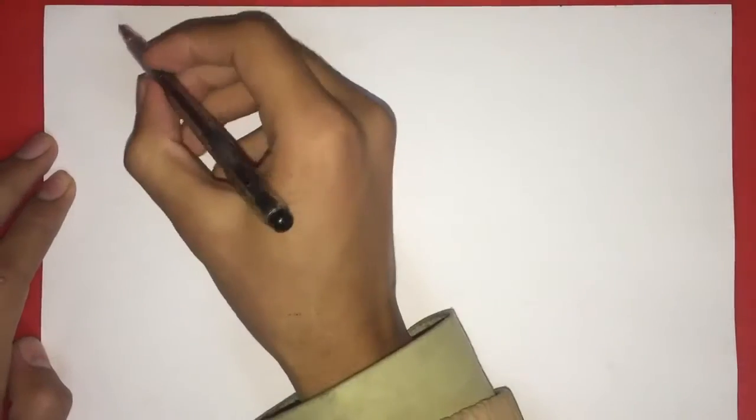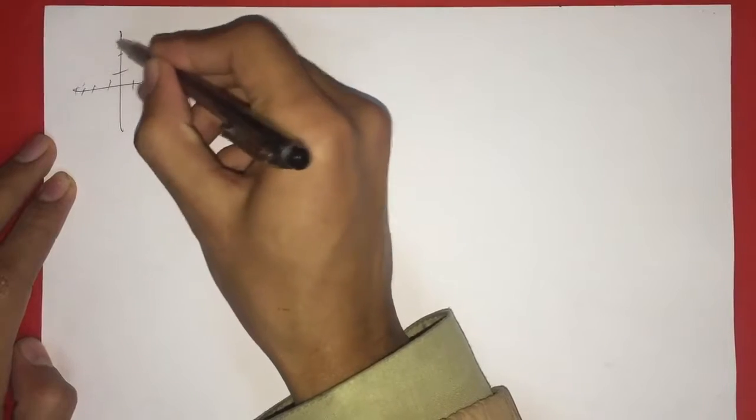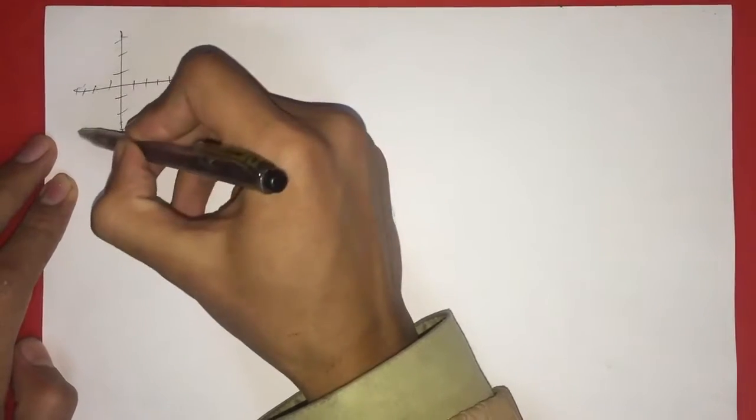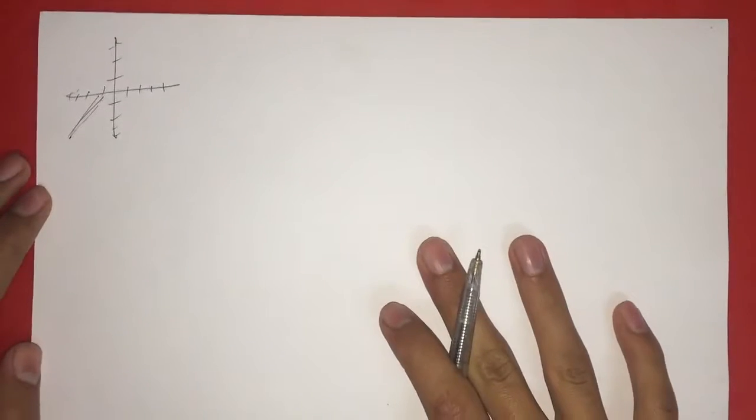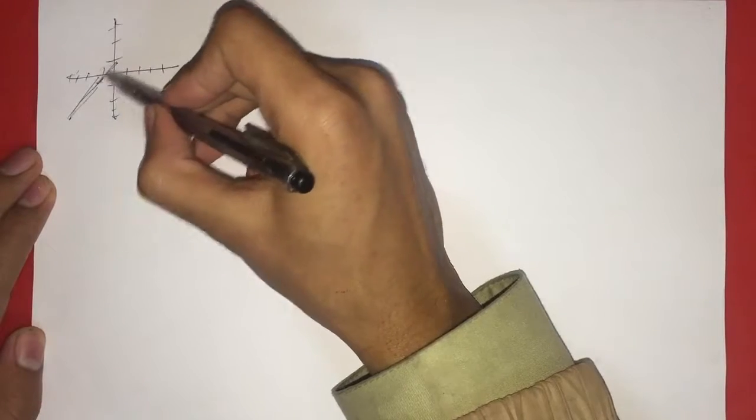But the graph of this function is going to be, because it is not defined at 1, because at 1 it's actually infinity, the function is not defined.